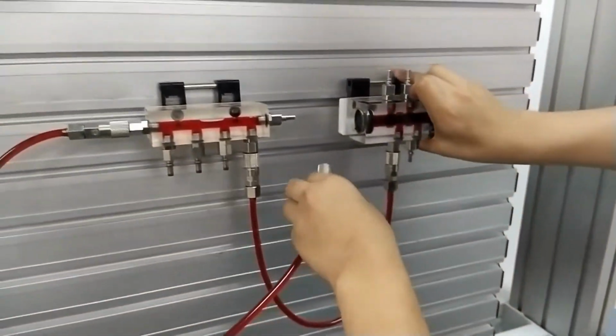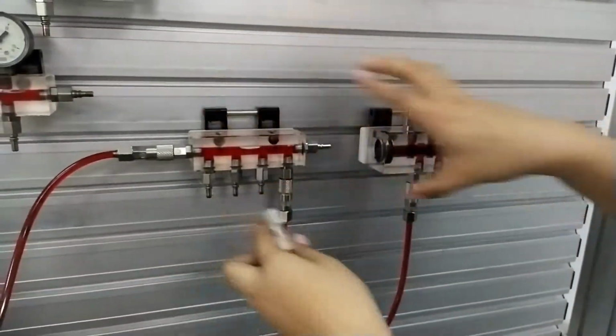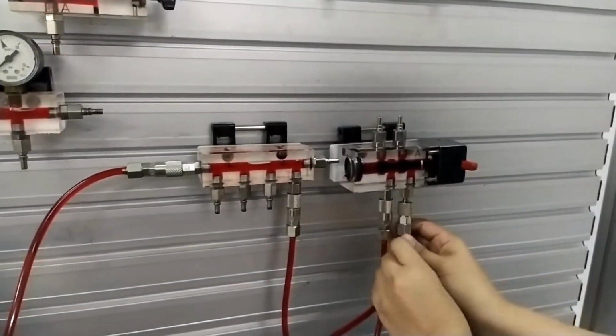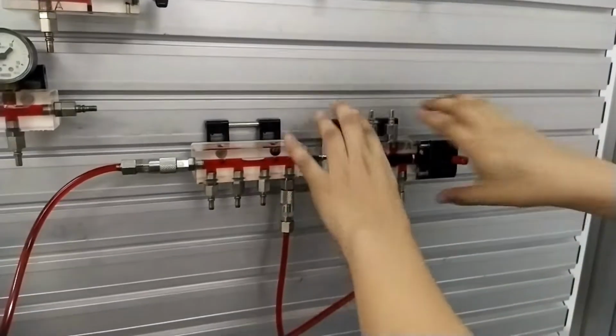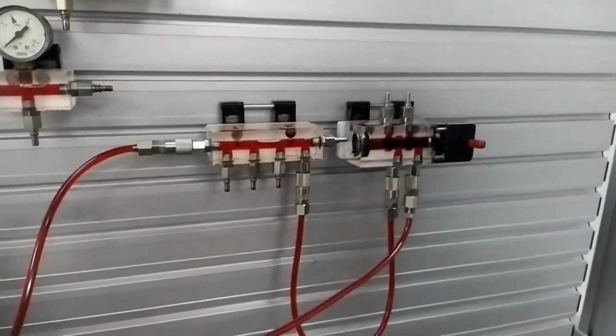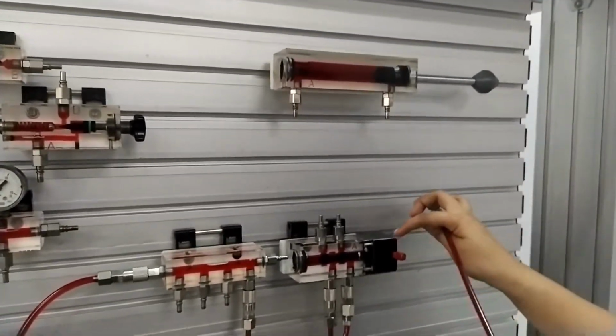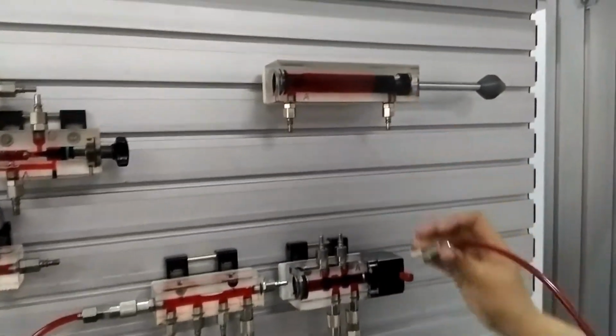And then we will now connect it to the cylinder.